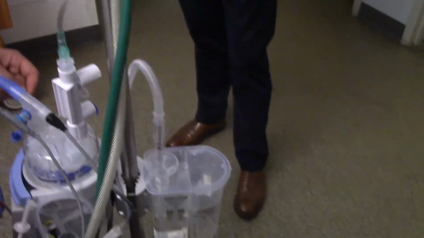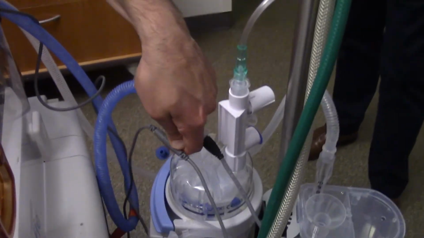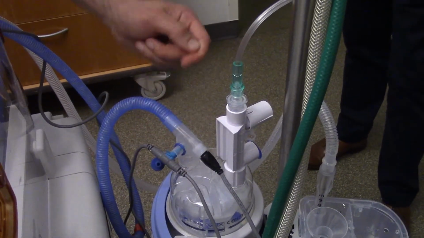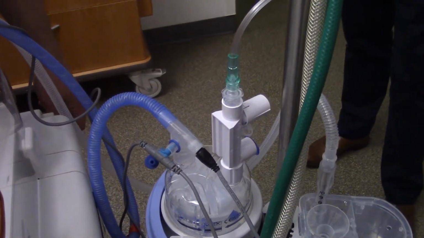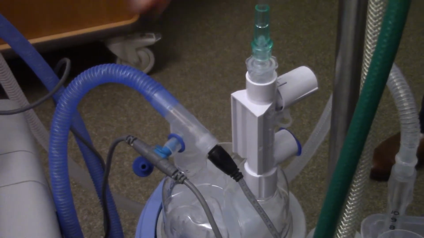It doesn't take much to stop that bubble. As you can hear, we've got a strong bubble. If this gets caught just a little bit, there's no more bubble, or very, very weak. And it doesn't even look like the temperature probe has come out.